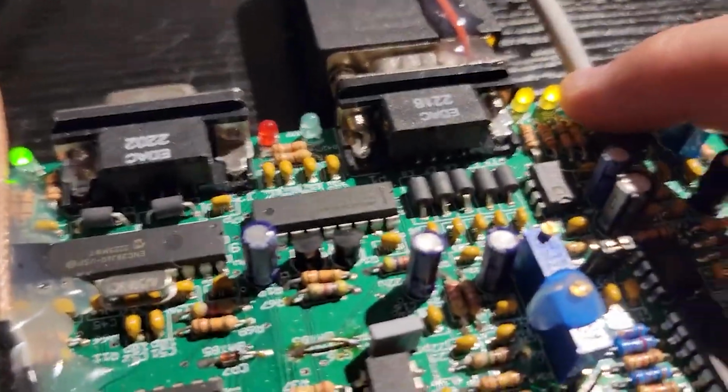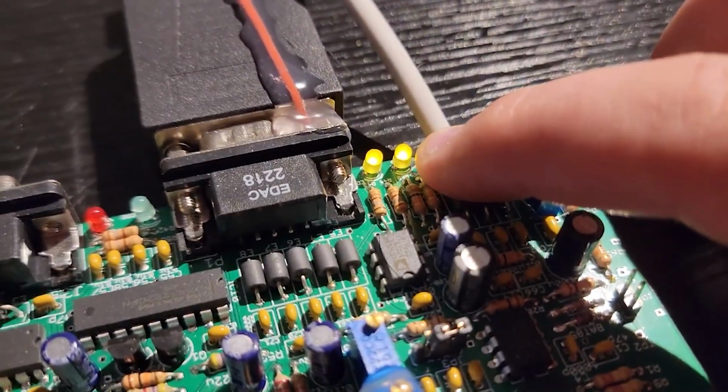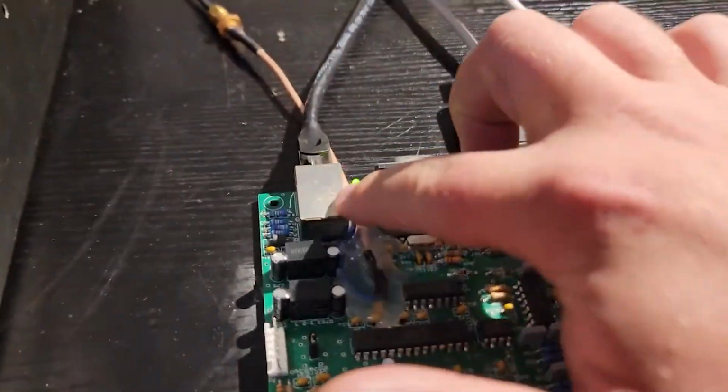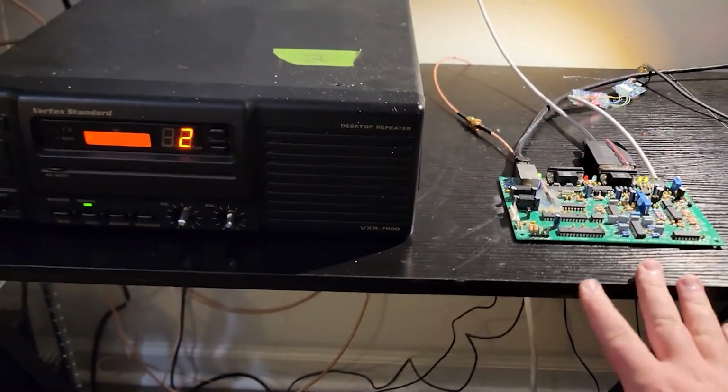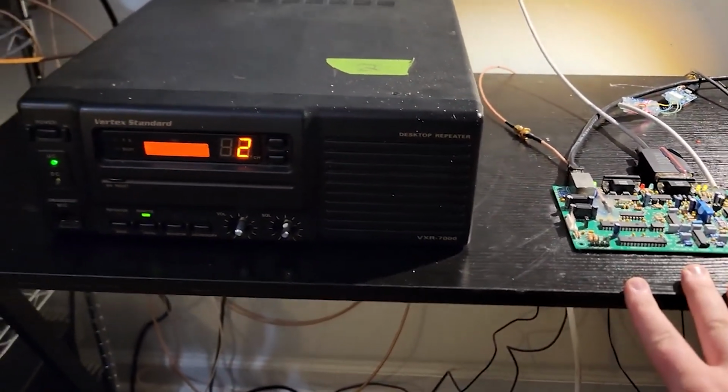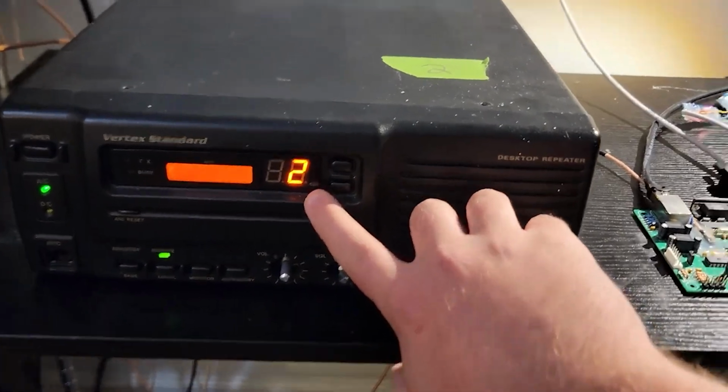Notice right now, this is the status indicator right there. That LED is on. We are plugged into the network. Everything's working as intended. It is connected to the CAS700 control system. It is currently on channel 2.